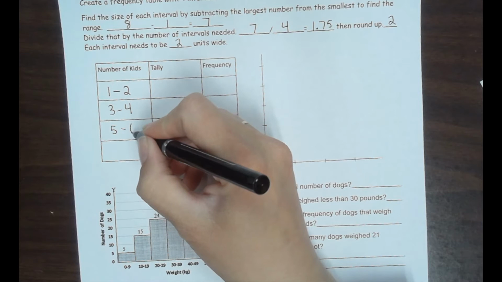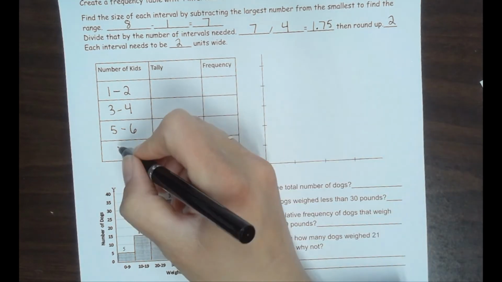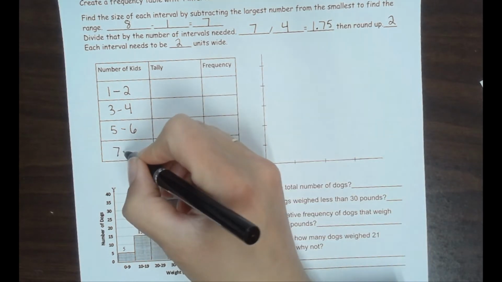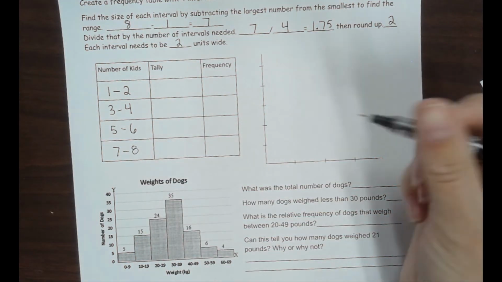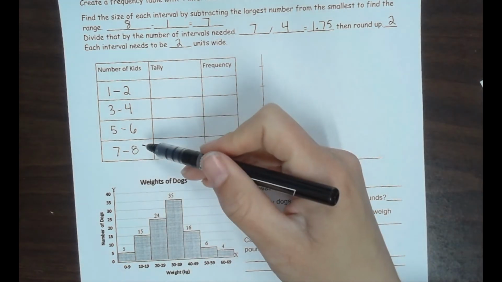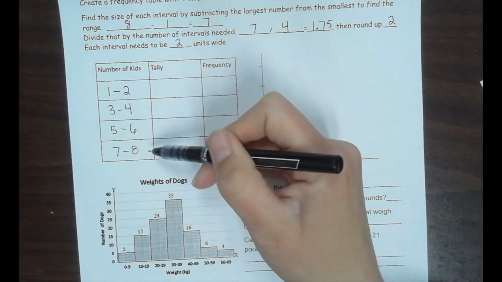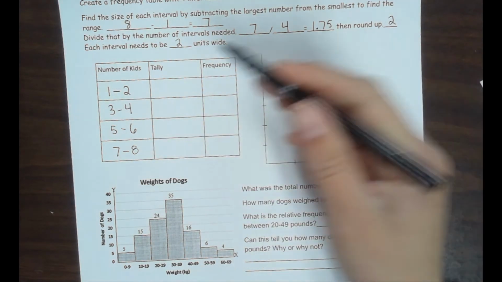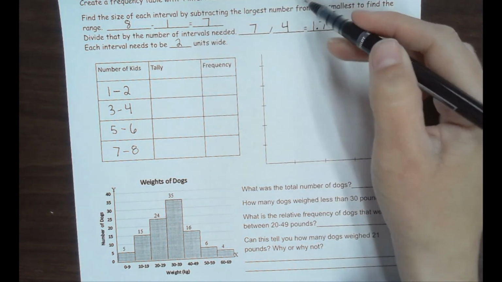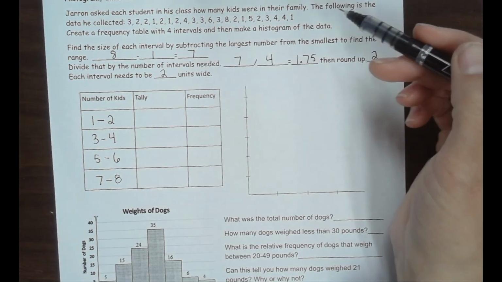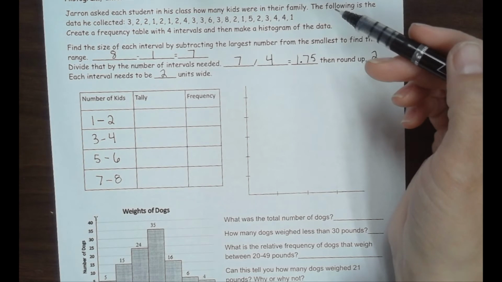Make this one 5 to 6. That would make this one 7 to 8. Now you see how those are split evenly, and we got from my lowest kid all the way up to our highest amount. Now the tally is just a way to organize your frequency for these numbers up here. So to make it easy, all I want you to do is look, this is 3.